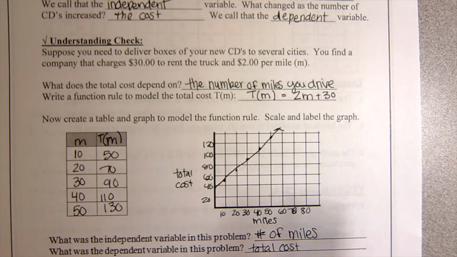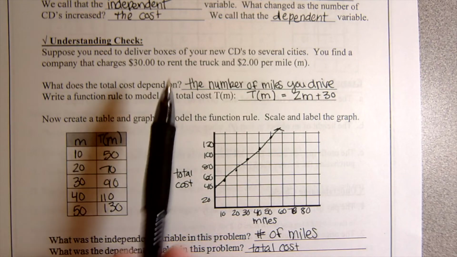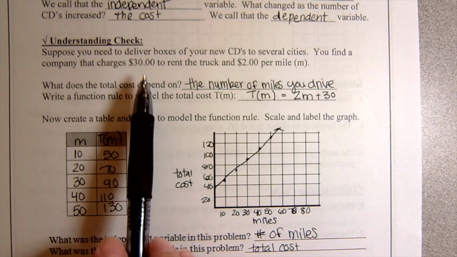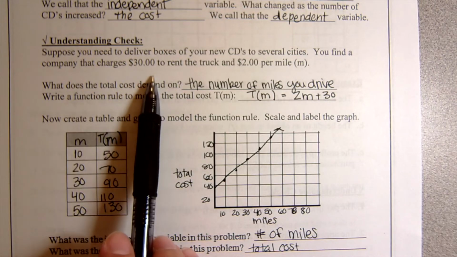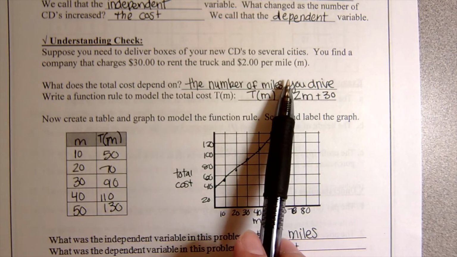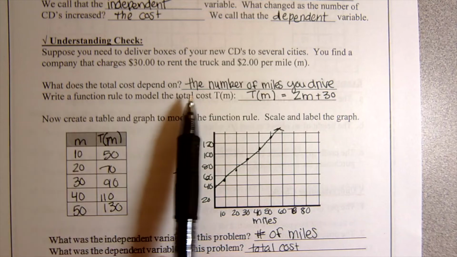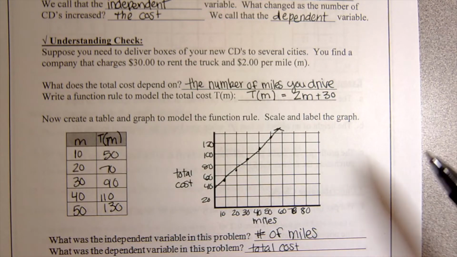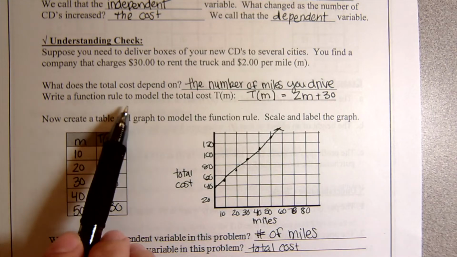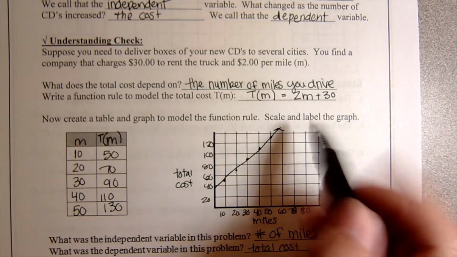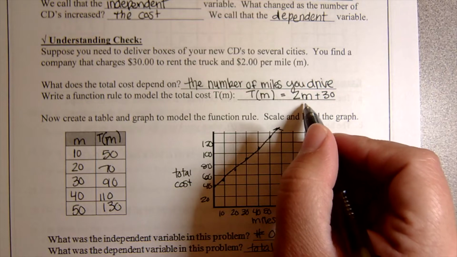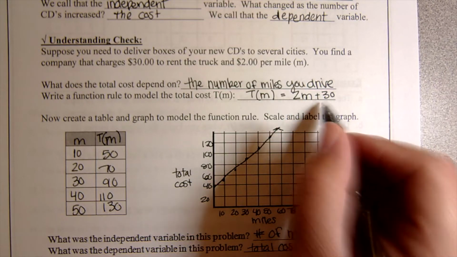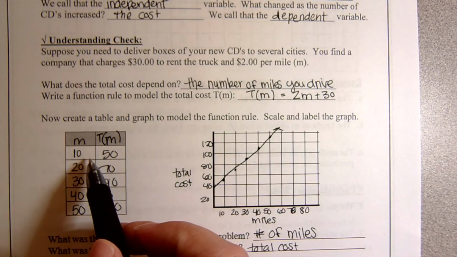Okay, so to check our understanding check, it's saying that you need to deliver your CDs to several cities. You find a company that charges you $30 to rent the truck and $2 per mile. What does the total cost depend on? It's going to depend on how many miles you drive. So we need to write this function rule. The total cost is equal to 2 times the number of miles plus the original $30 just to rent the truck. And then we go ahead and make a function table.